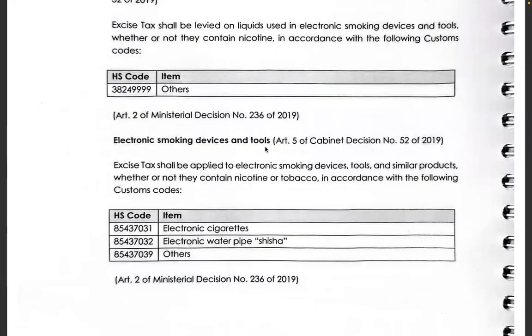Electronic smoking devices and tools. This is another Article 5 of Cabinet Decision number 52 of 2019. Excise tax shall be applied to electronic smoking devices, tools, and similar products, whether or not they contain nicotine or tobacco, in accordance with the following customs codes.